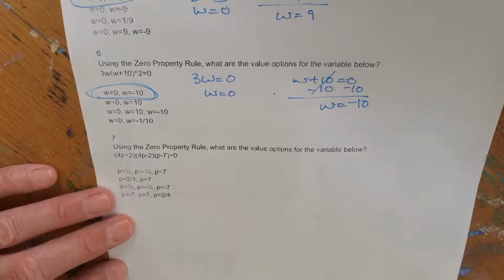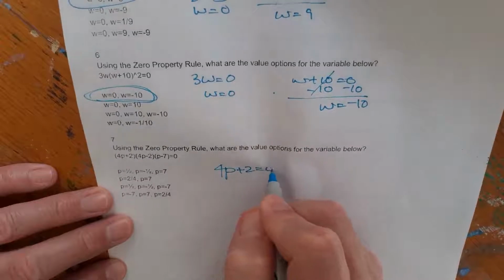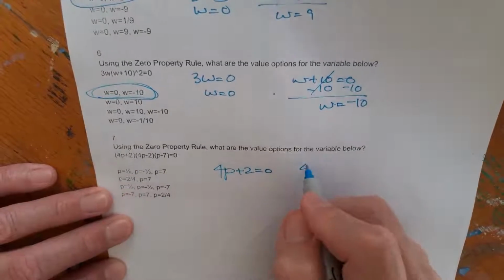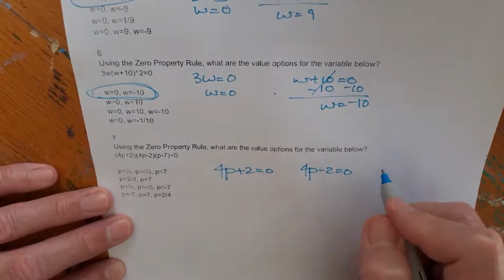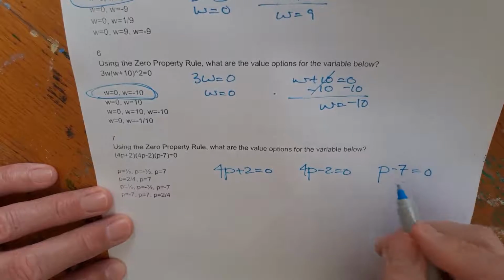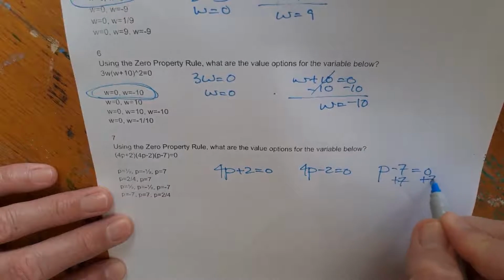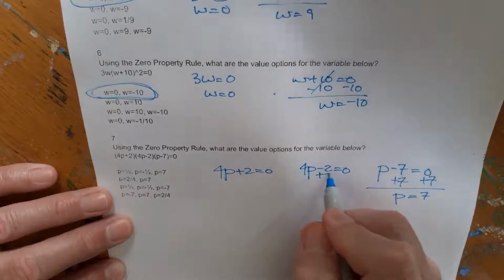This one looks a little bit more complicated, so I'm definitely going to write these out. You've got 4p plus 2 equal to 0. You've got 4p minus 2 equal to 0. And you've got p minus 7 equal to 0. There we go. Add 7 to both sides. P equals 7. That's one answer. Add 2 to both sides.